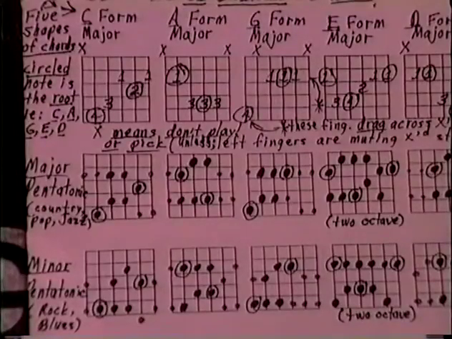Below it we see the major pentatonic scale, which turns into a minor pentatonic scale if it's placed in a different spot, but that's too complicated to talk about right this second. So what we'll do is tell you that there is a minor pentatonic scale at the same position and the same shape, the same site.